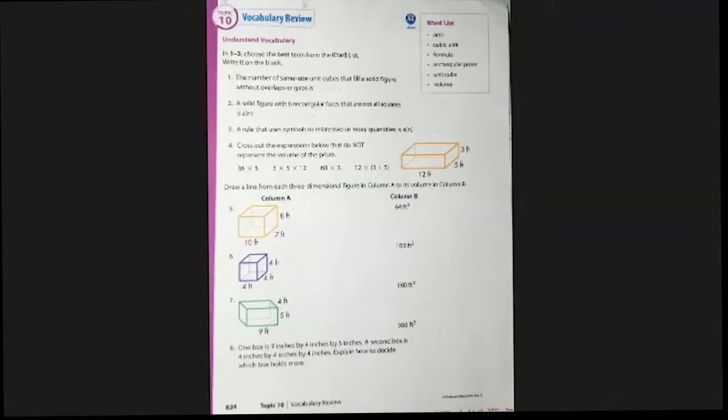All right, my friends, we are going to move on to showing you that assignment. I have brought up our vocabulary review paper. This is going to be your assignment.